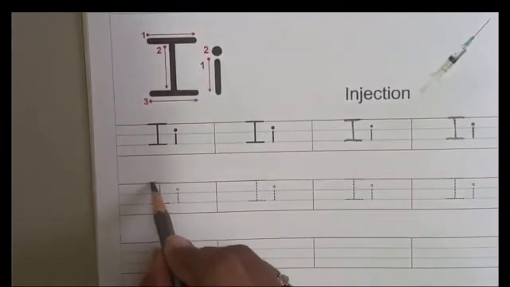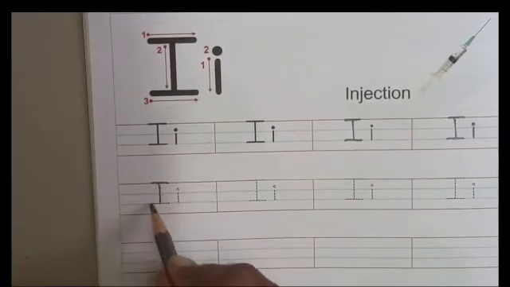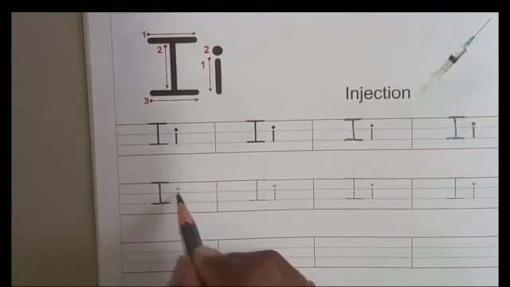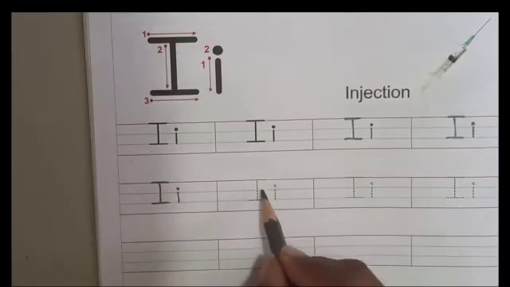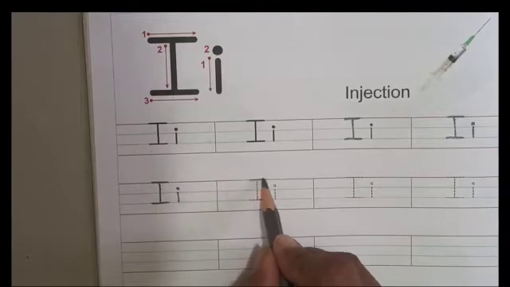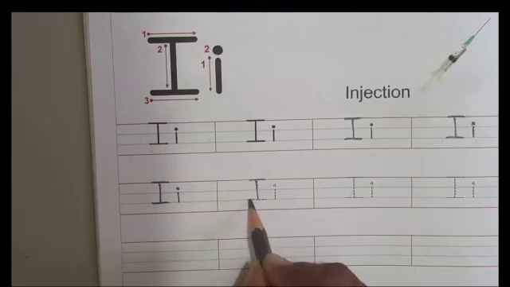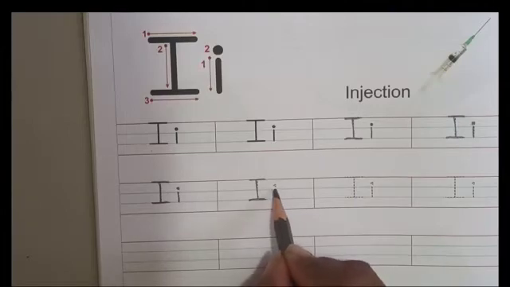Again, slipping line on the first red line, then standing line. Again, slipping line on the second blue line, capital I. Now, standing line between two blue lines, then dot. Capital I, small I. Again, slipping line, standing line, slipping line, capital I. Now, standing line and dot.